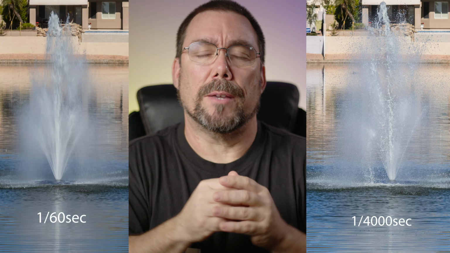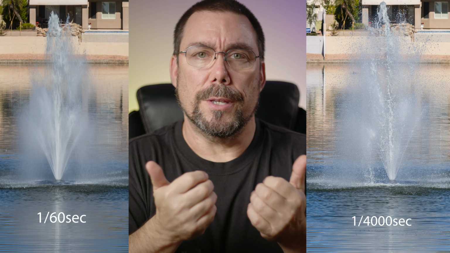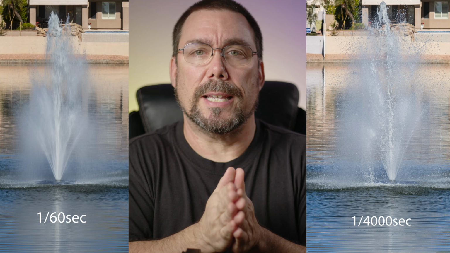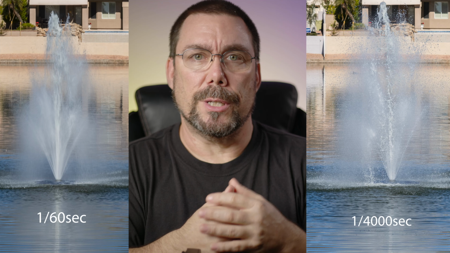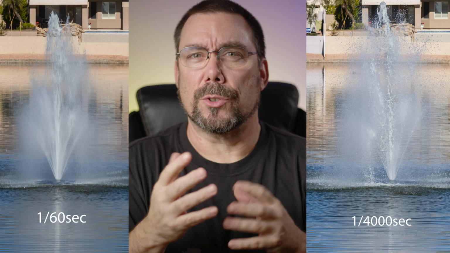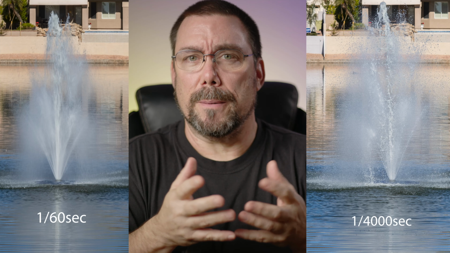To give you an example, I've taken a picture of a fountain. This fountain was taken with the TV value turned on in the camera. As you can see, one of them looks very crisp and the other one looks a little hazy. And this is what I mean by showing motion.